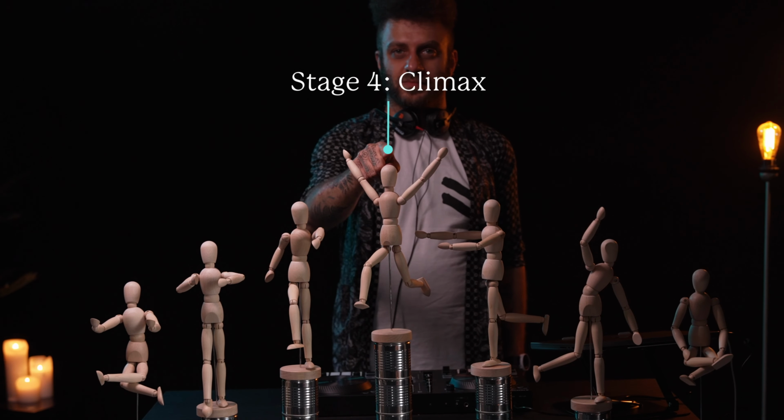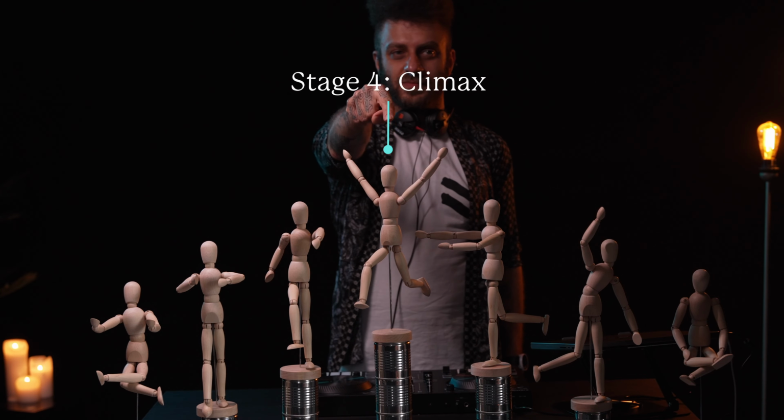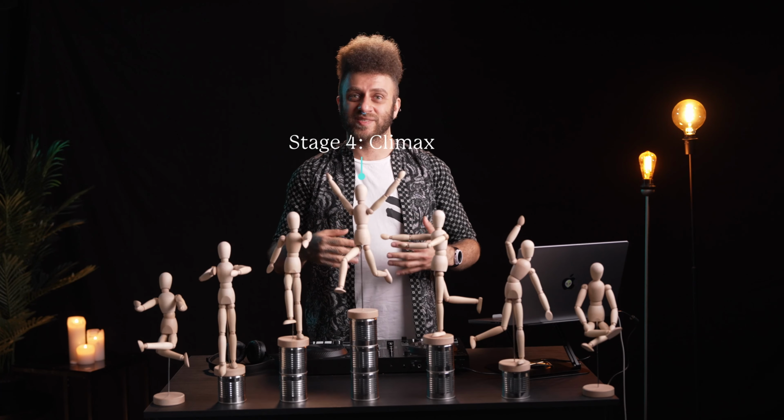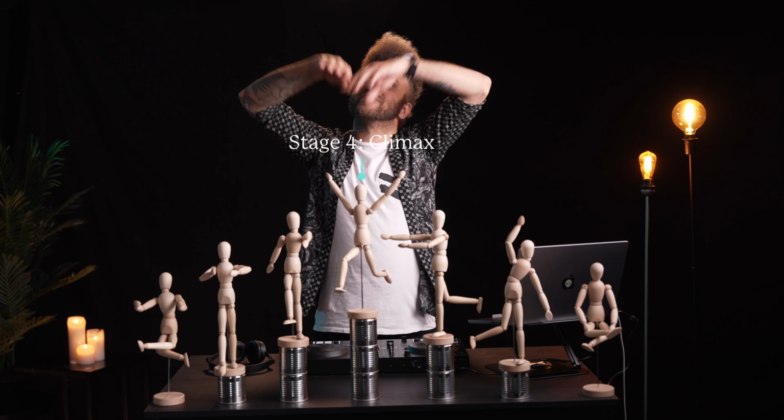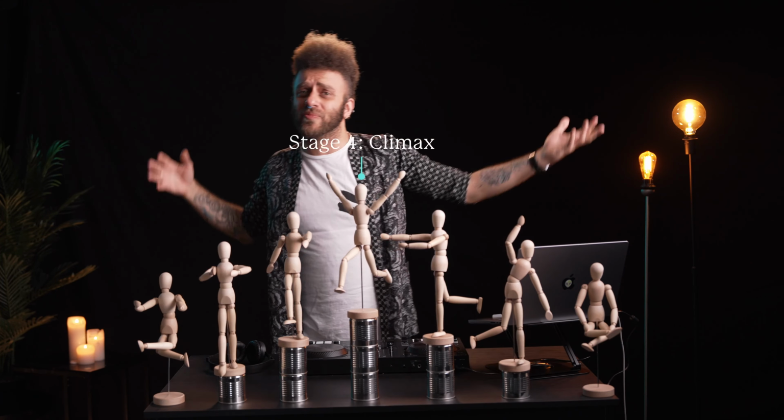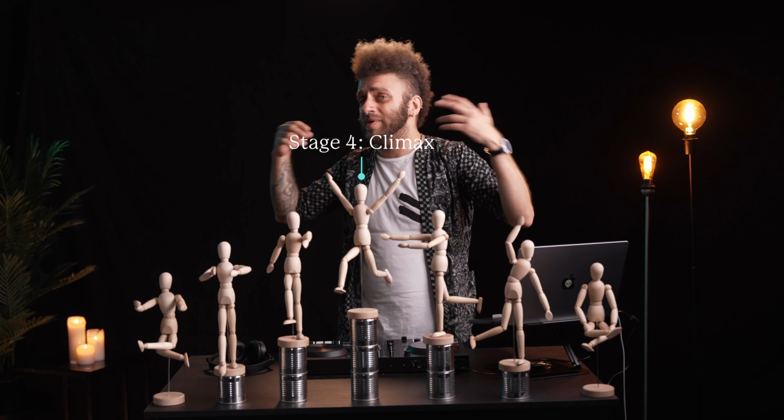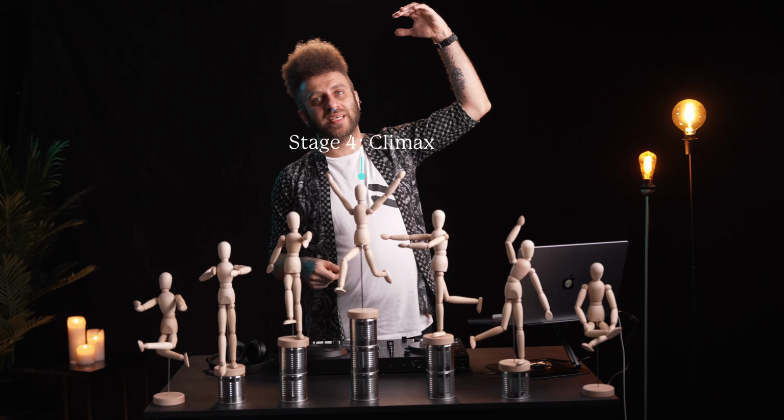Climax stage is where we really get the ecstatic part of ecstatic dance. This is where people start to really release and really jump around, dance around, maybe even scream and shout. And the music can really be in a peak.